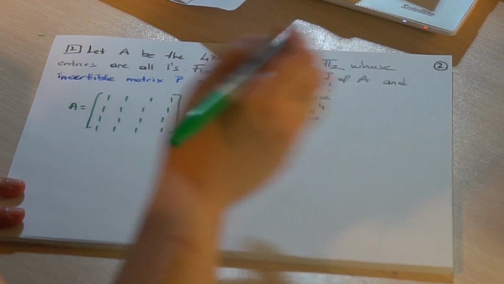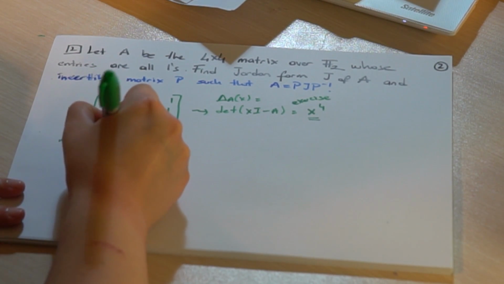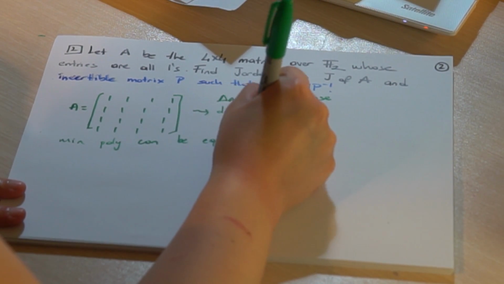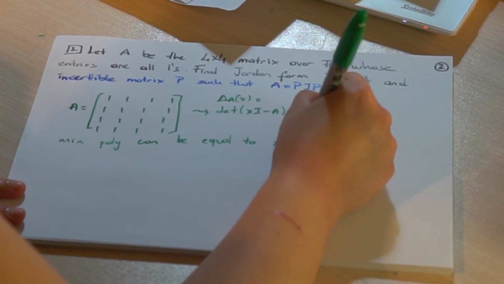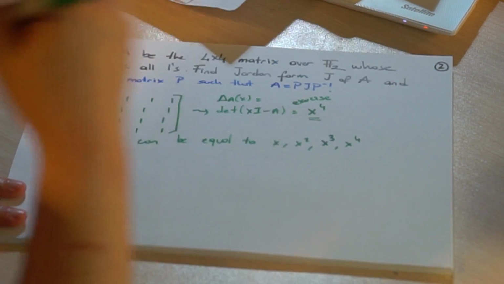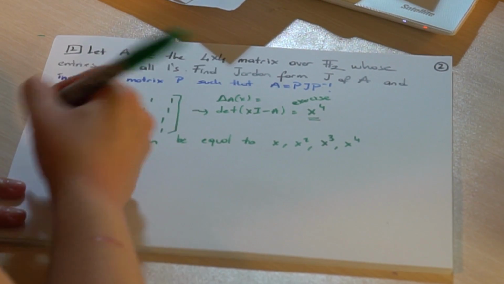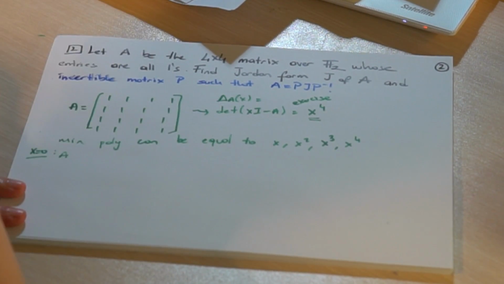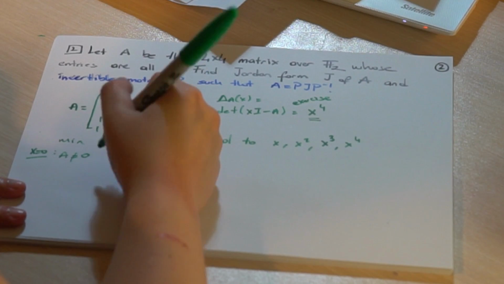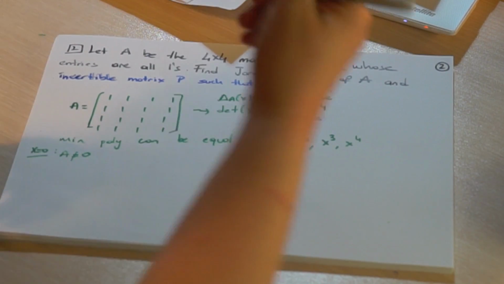The minimal polynomial can be equal to x, x square, x cube, or x to the 4, right? Now, if the minimal polynomial is equal to x, from Cayley-Hamilton, A must be equal to 0, but A is not equal to 0, so the minimal polynomial is not x. So this case is gone.